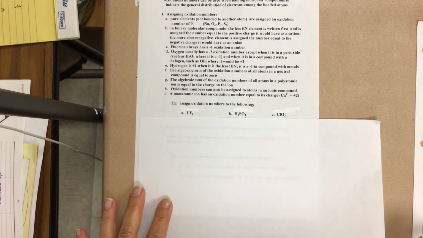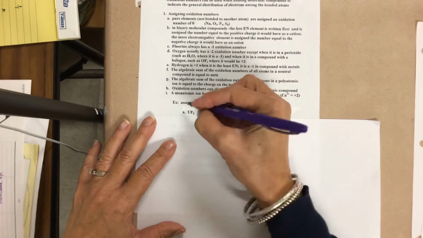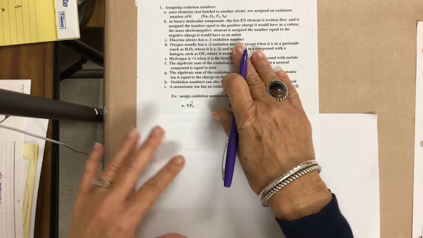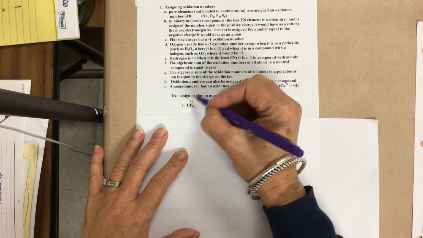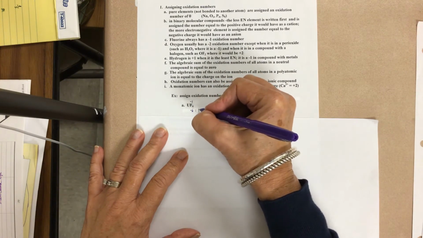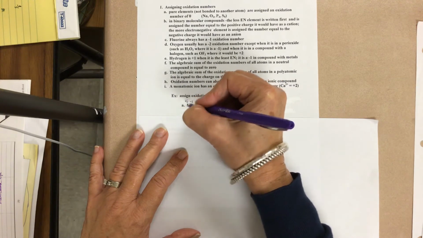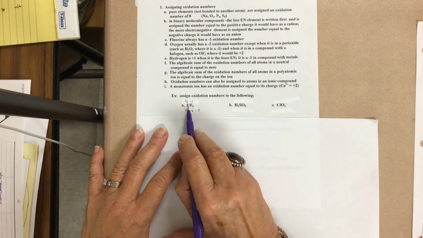Okay, so we're going to assign oxidation numbers to the following. So you have UF6. Which one do I need to look at first? Well, you know fluorine is always a -1. So I write my oxidation numbers above, and then I do my bookkeeping beneath. Fluorine is a -1. You have 6 of them, so 6 times -1 makes this a -6. This is a compound, so we're going to make them equal to 0. So if this is a -6, then that means uranium has to be a +6. So uranium is a +6, fluorine is a -1.